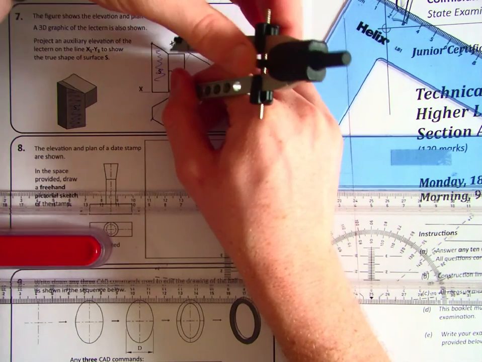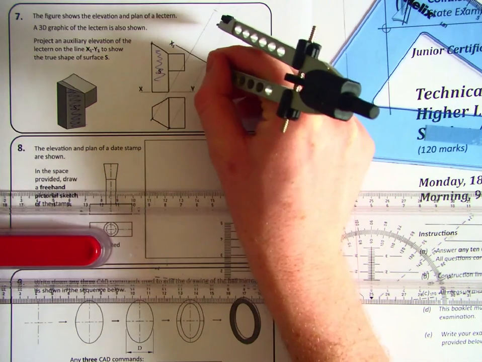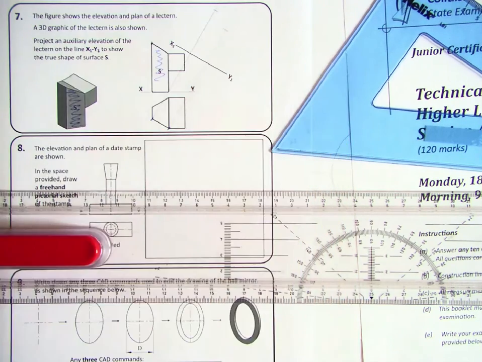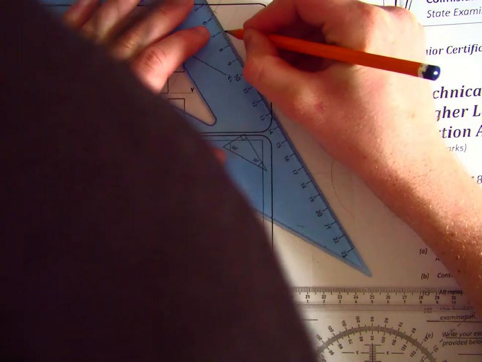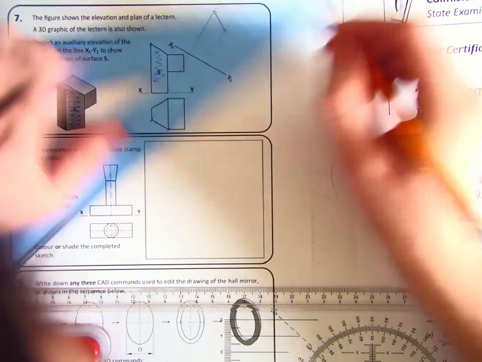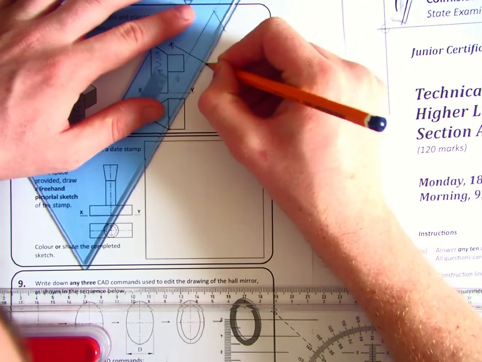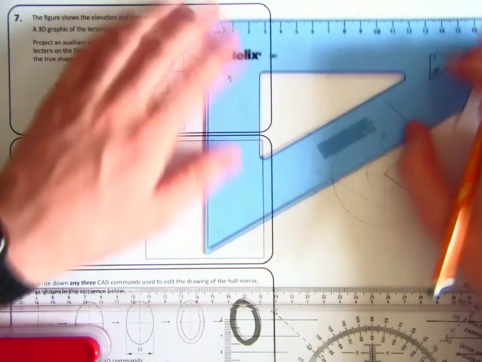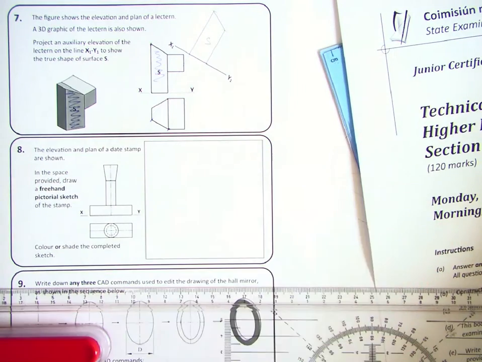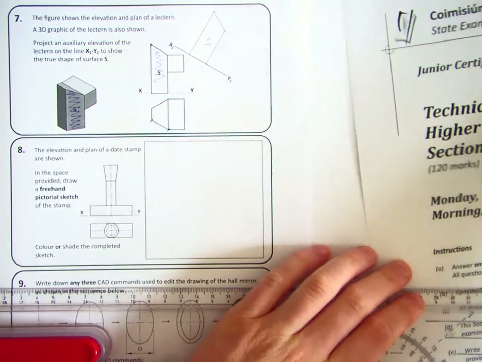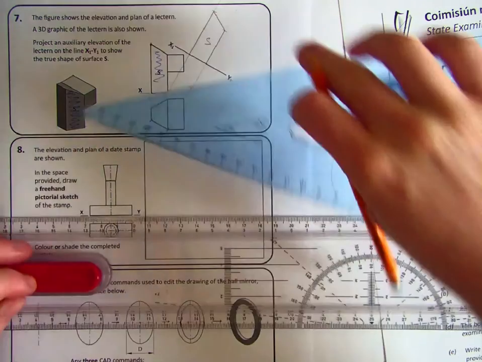Similar to this one, I'm taking this height in elevation, down, up. That's getting me this view. Okay, so just draw that in. And now that is the true shape of surface S. Now they want me to project a full auxiliary elevation of the lantern.